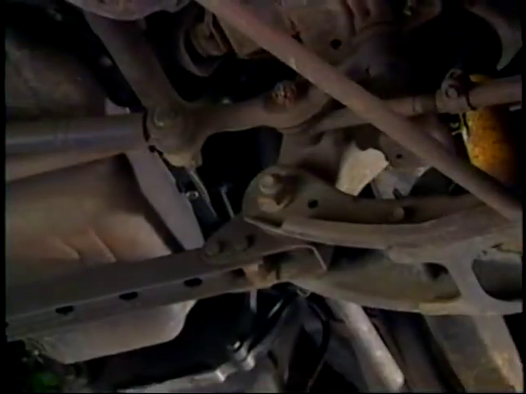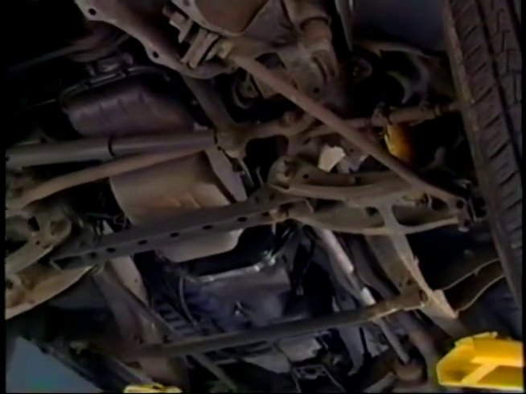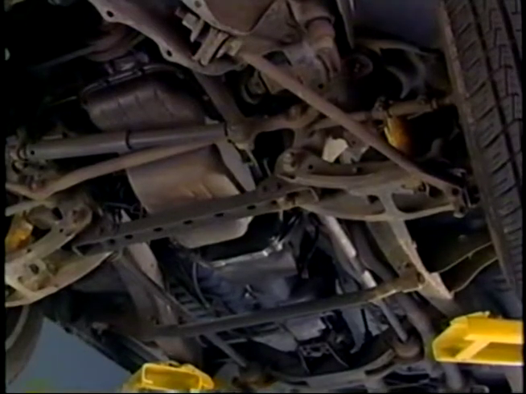Diagnosing torsion bar problems again relies on your ability to verify the complaint. Torsion bars that are weak will cause excessive lean or differences in ride height, or they can cause a popping noise over bumps.